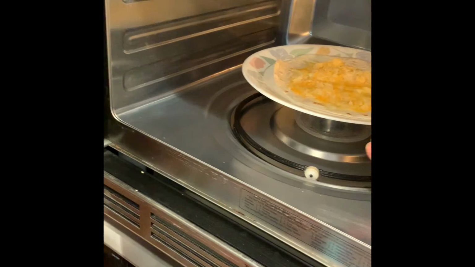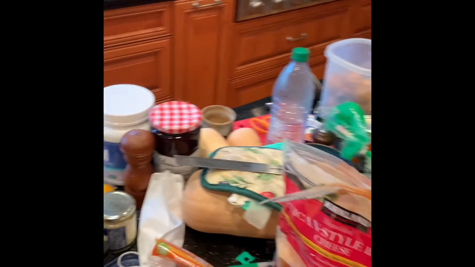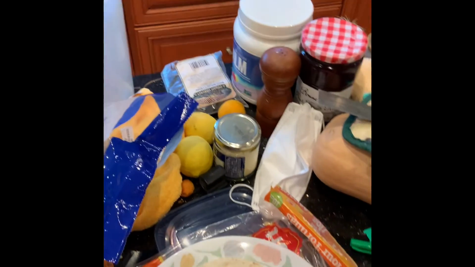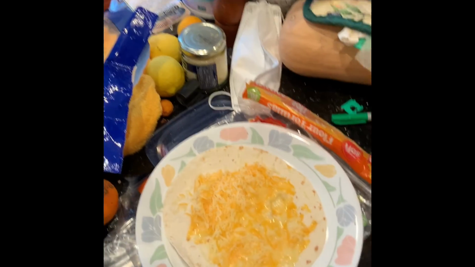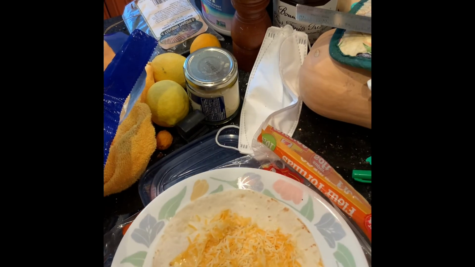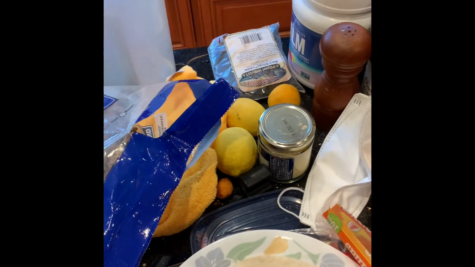And let's see what we got. So you'll see those annoying hot and cold spots that you get from the microwave. Those occur because of standing waves. What we can do here is measure the distance between a couple of the hot spots.